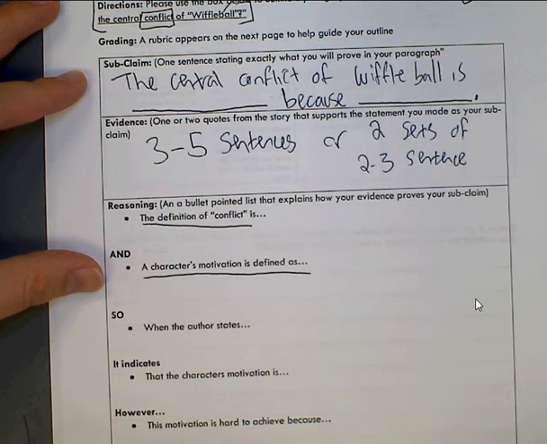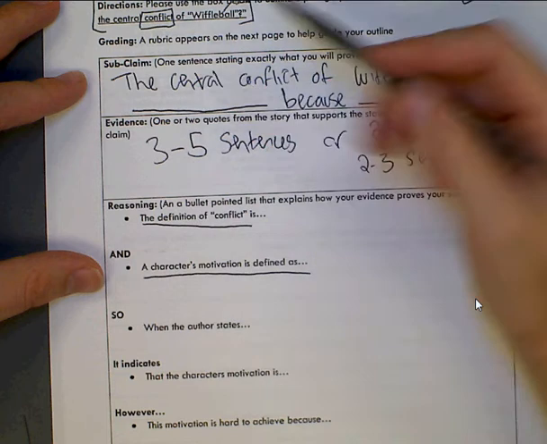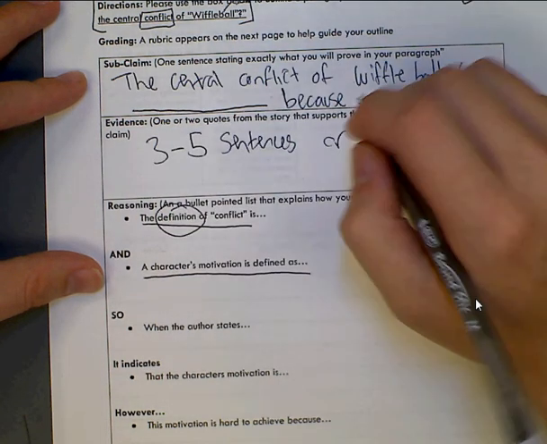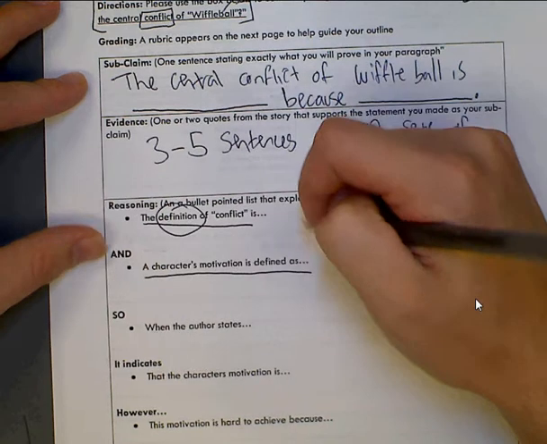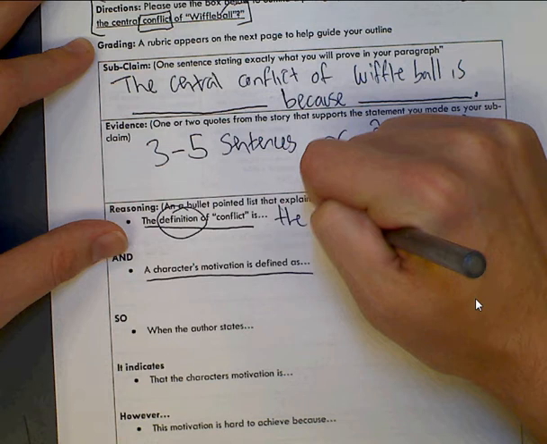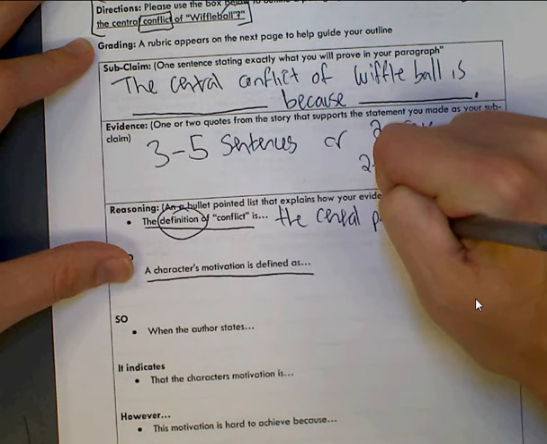But I'm telling you, if I'm asking you about what the conflict of a story is, you're going to start me off just by defining the conflict. You should use the dictionary definition, but to save time, the definition of a conflict is the central problem in a story.